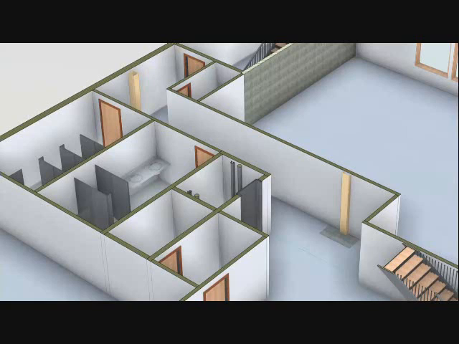And this is using BIM and Revit illustration. It has bathroom, toilets, it has the ducts, it has the space for the office.